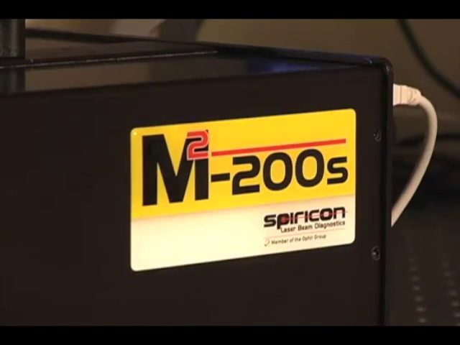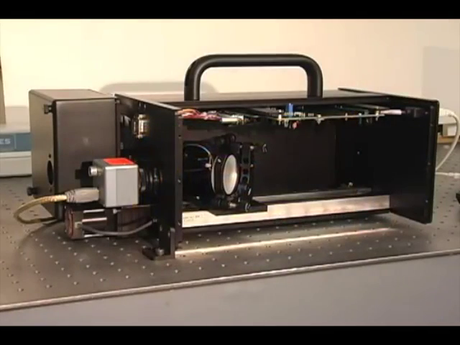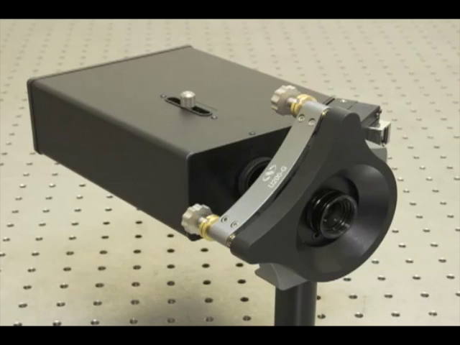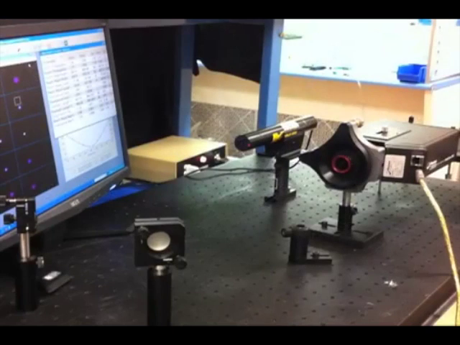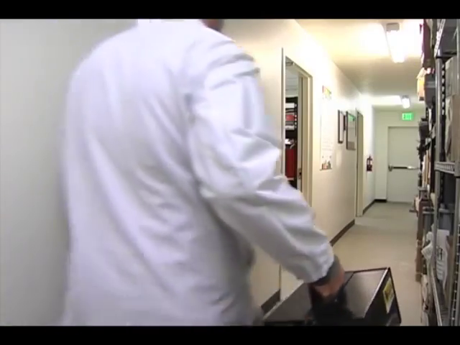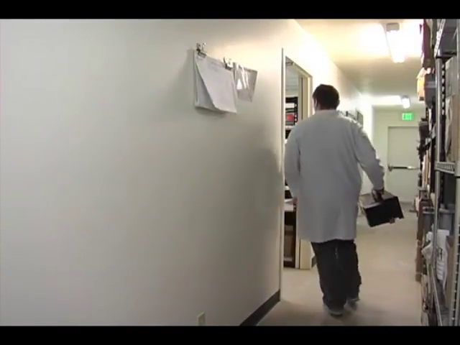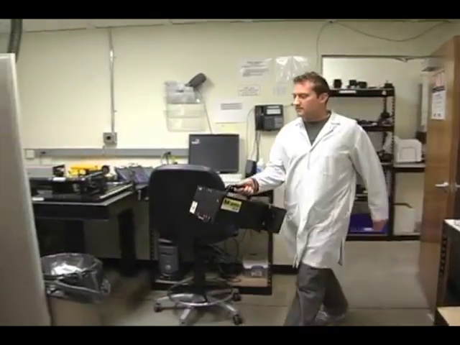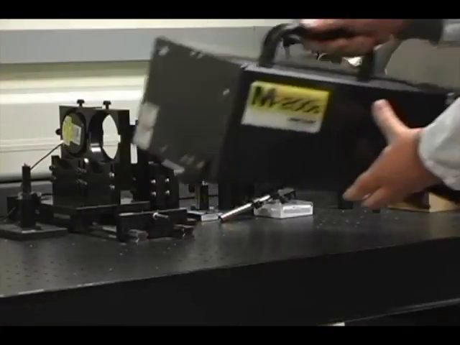Many of today's DPSS, diode-pumped solid-state laser manufacturers use Spiricon and Photon automated m² measurement systems to ensure the beam quality of their lasers. Laser system developers measure the quality of their beams in real time as they make adjustments to their laser cavity design, laser optics, and other important design criteria.